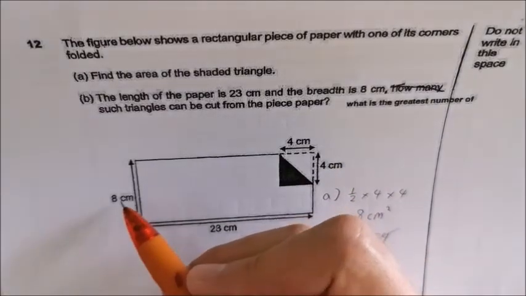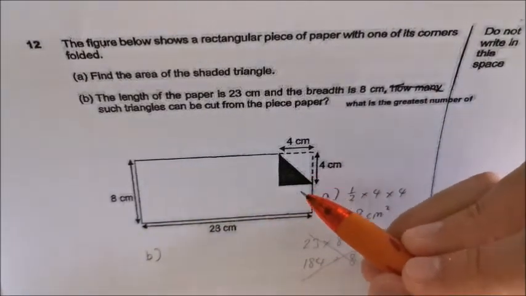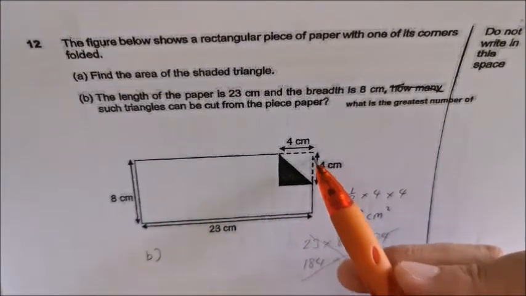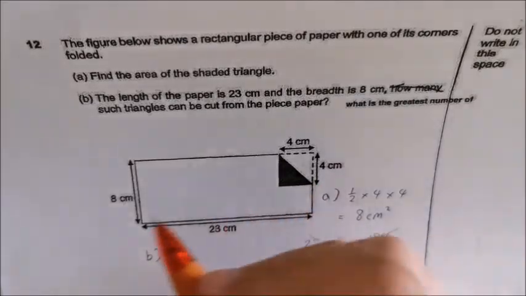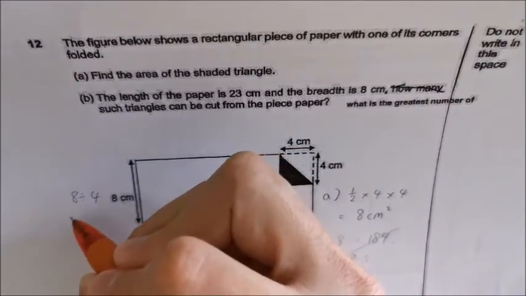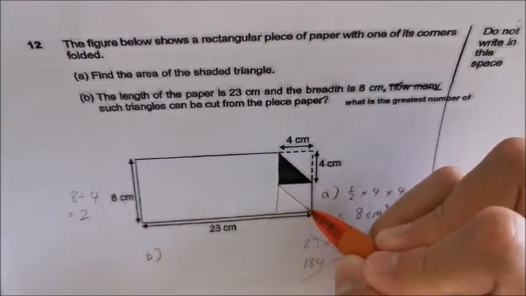On the breadth, how many squares can we form? This 8 cm, to form a square I need a side of 4 cm, so 8 divided by 4 gives 2. So I can form two squares here, like this.